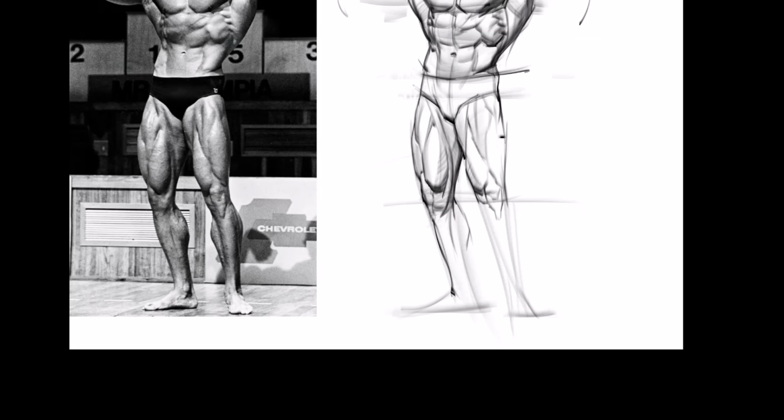There we go. All right, let's save this real quick, and then we'll move on to the lower legs.